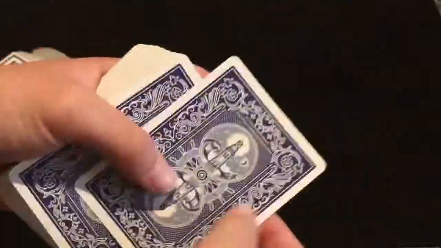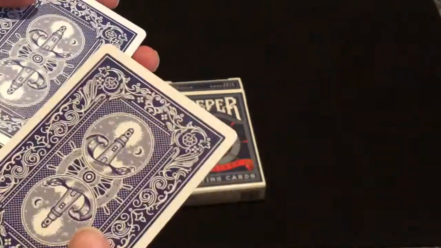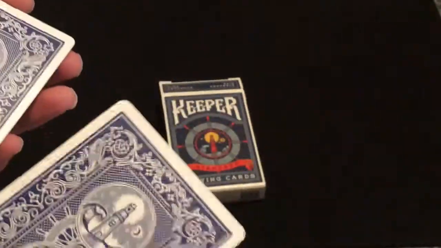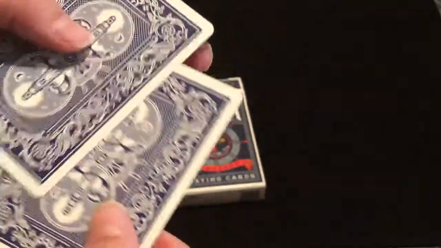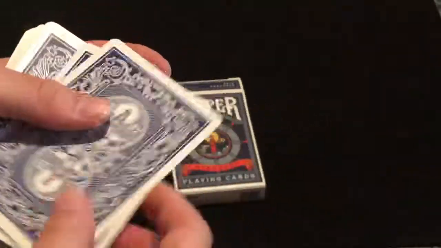Now, while you're talking to them, you're misdirecting them, you're going to say, look, the box is empty. You're going to say this, the box is empty, and as you drop down, you're going to just sort of come to the side and say, in fact, can you inspect the box? And you've just top changed it for their card, okay?